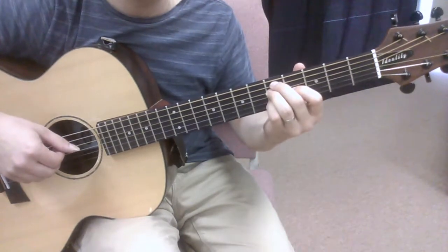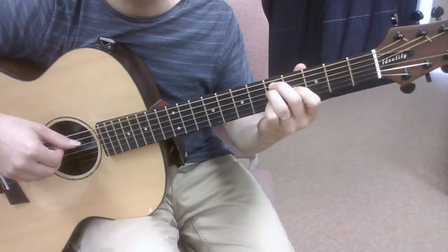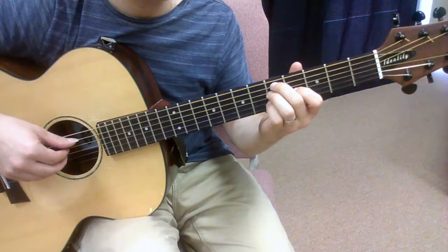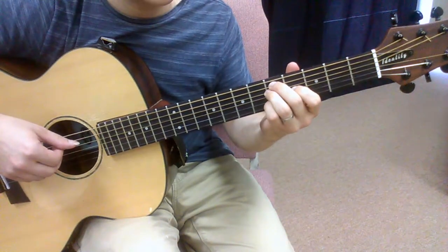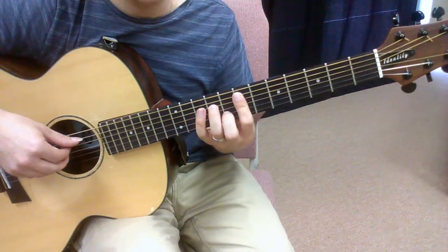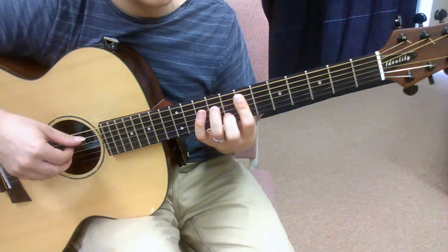Next one. This is 5, 5, 4, 5, using the same strings, 5th, 4th, 3rd, and 2nd. The fret numbers are 5, 5, 4, 5. Next one. This one's a pretty familiar shape. This is root position on these 4 strings.